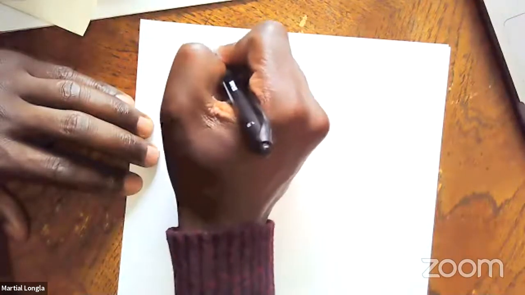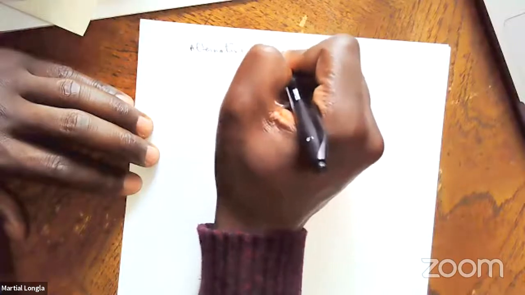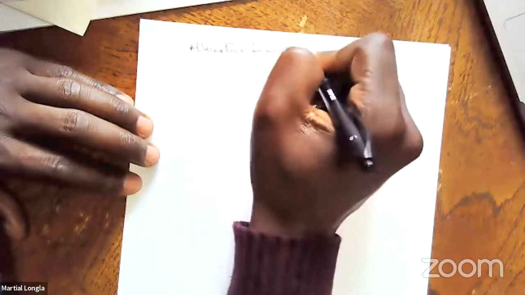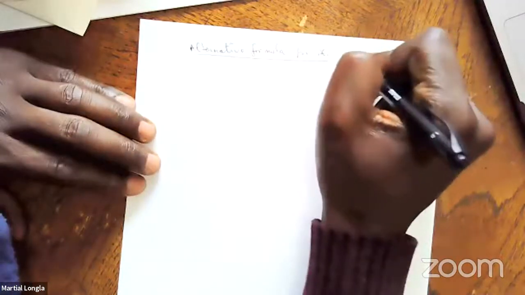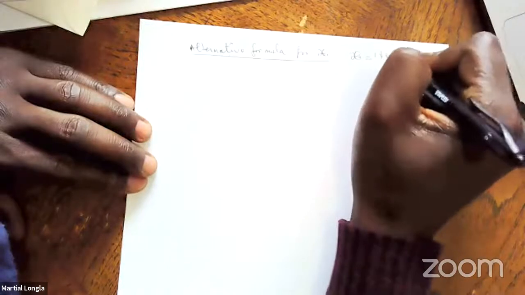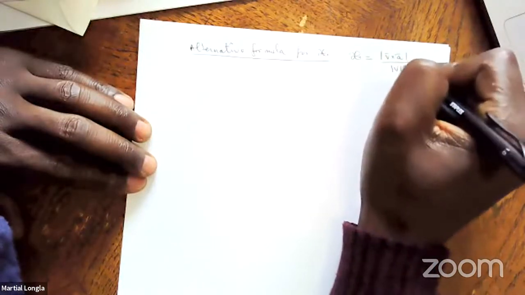So the alternative formula for the curvature says that the curvature is equal to the magnitude of V cross A over the magnitude of V cubed.